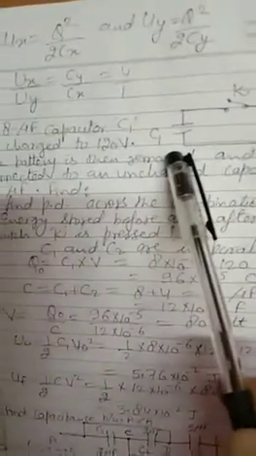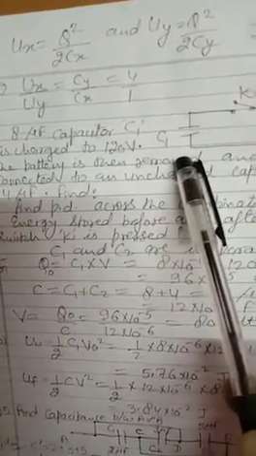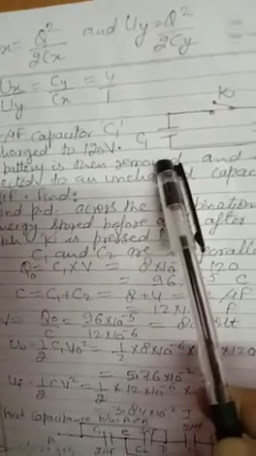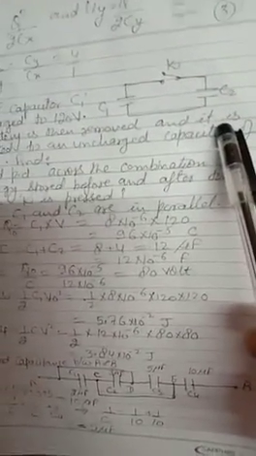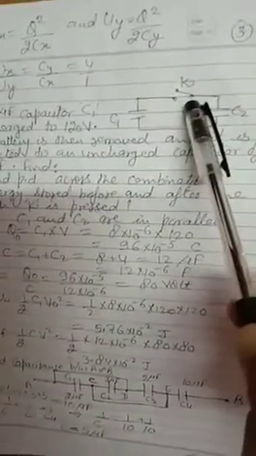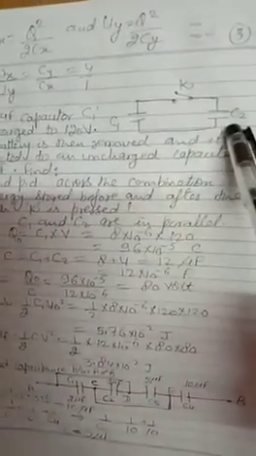Next question. It is saying if we are having two capacitors C1 and C2. C1 is 8 microfarad capacitor and it is charged by a source of 120 volt. C2 is 4 microfarad capacitor but it is uncharged. Now we connect C1 and C2 as shown in the figure. So initially C1 is charged and C2 is uncharged.